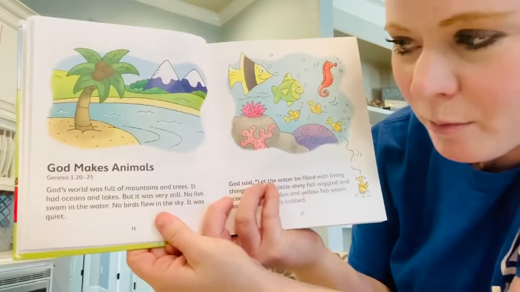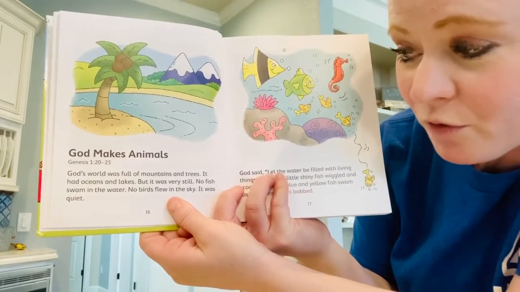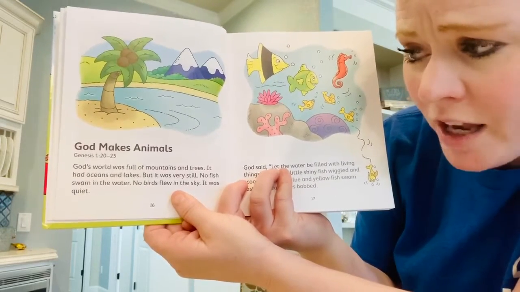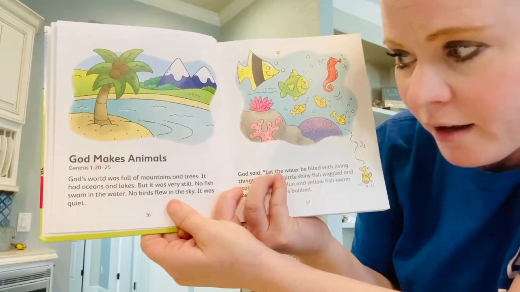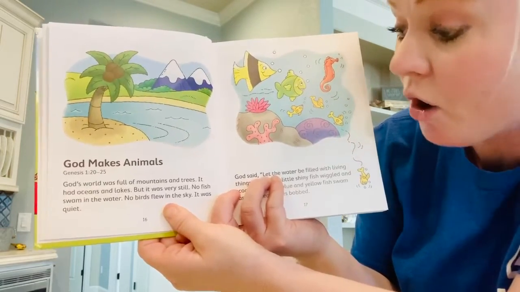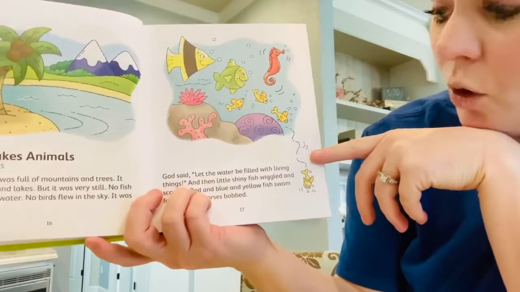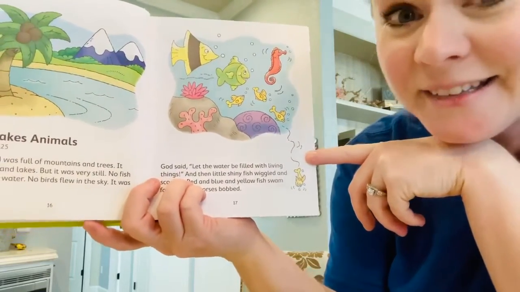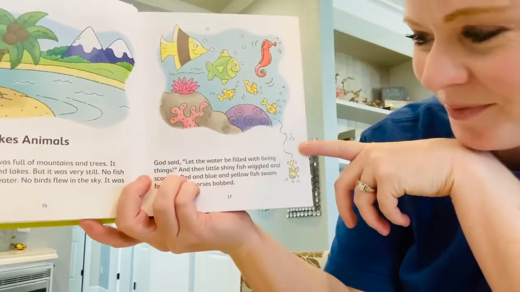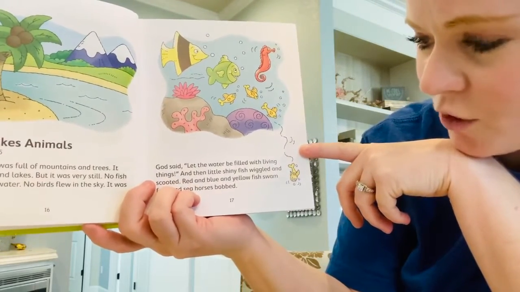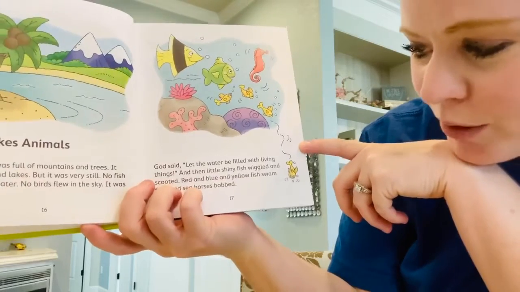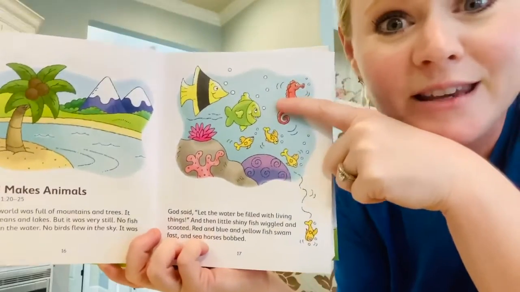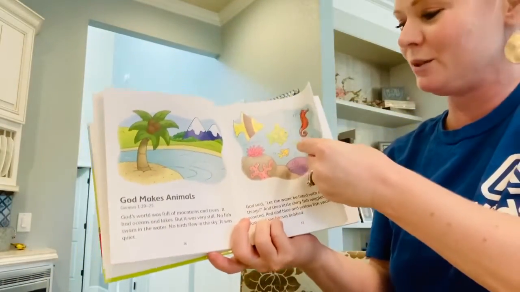God makes animals. God's world was full of mountains and trees. It had oceans and lakes, but it was very still. No fish swam in the water. No birds flew in the sky. It was all quiet. God said, "Let the water be filled with living things." And did it listen to God? It did, right? And then the little shiny fish wiggled and scooted, and red and blue and yellow fish swam fast, and seahorses bobbed. So the sea was filled with living things, right?